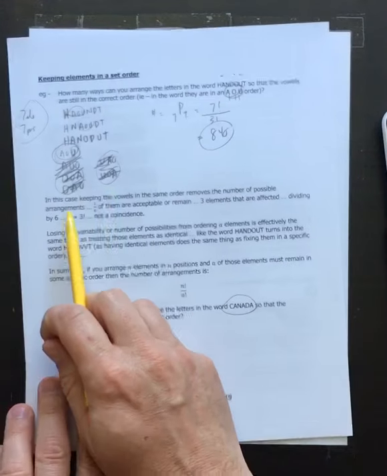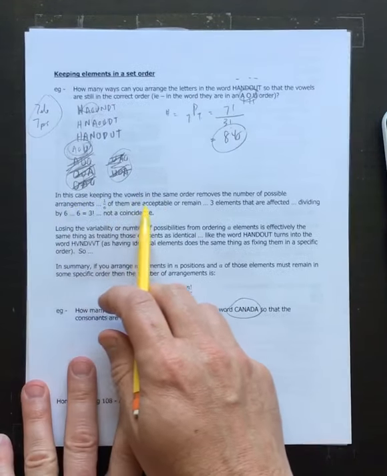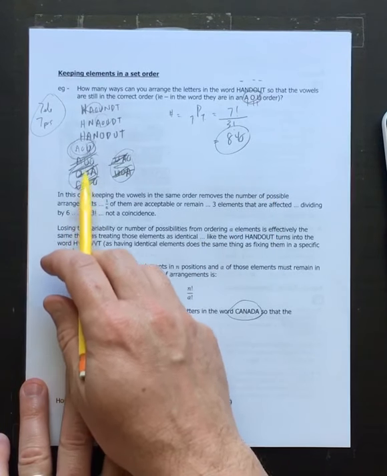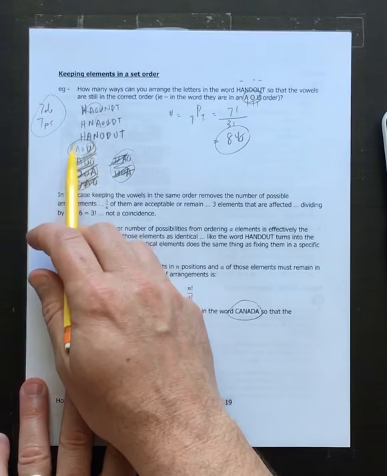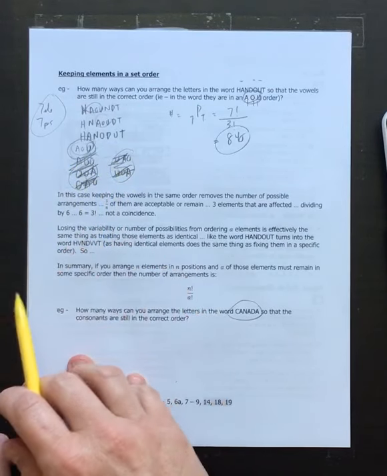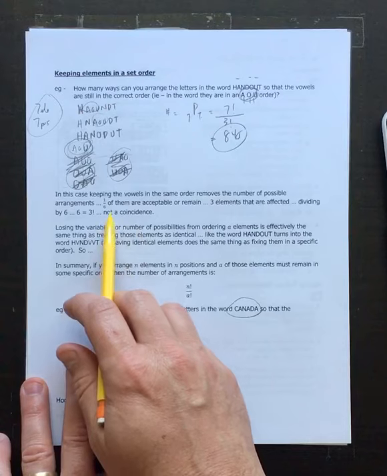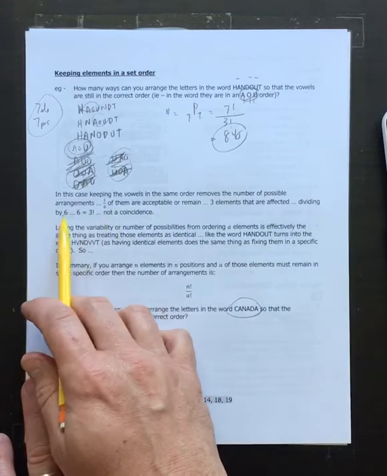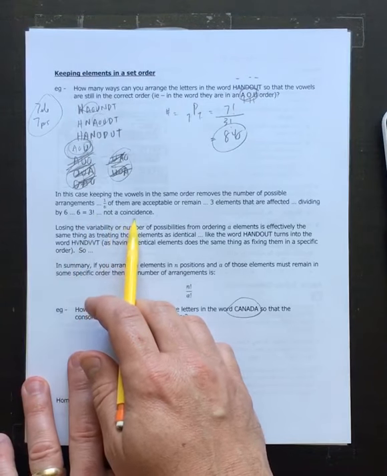So there's a little explanation in here again for this. In this case, keeping the vowels in the same order removes the number of possible arrangements. Keeping them in that order removes all the other AOU, AUO, all those different arrangements. So only 1/6 of them are acceptable. 3 elements that are affected, dividing by 6. 6 is equal to 3 factorial, and again, it's not a coincidence.